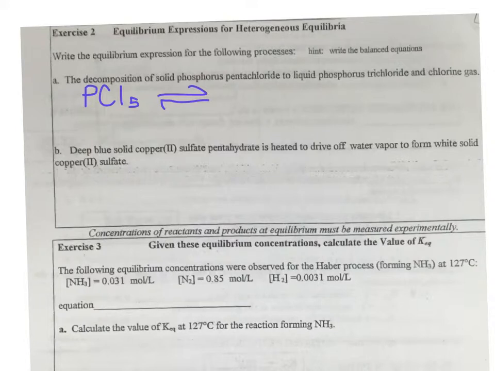To liquid phosphorus trichloride. So phosphorus trichloride would be what? P. Cl3. Good. Tri means 3. And this is a liquid. I should have put a solid over here. Sorry, my bad. Plus chlorine gas. So just Cl. Just Cl? 2. There we go. All right. And this is a gas because it's part of the diatomics. Yep. Okay.